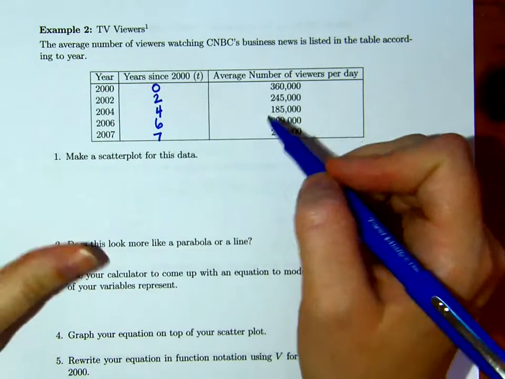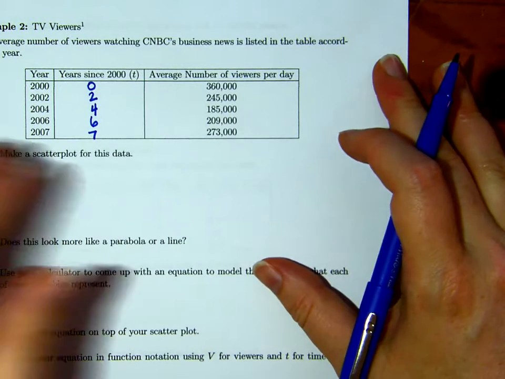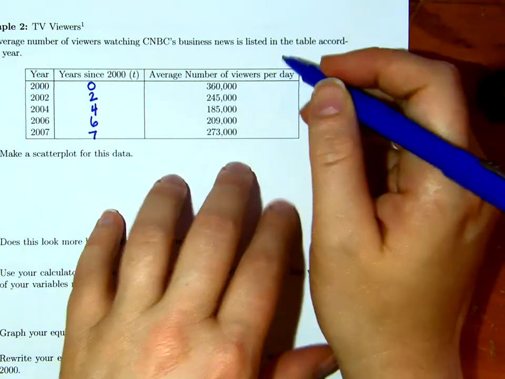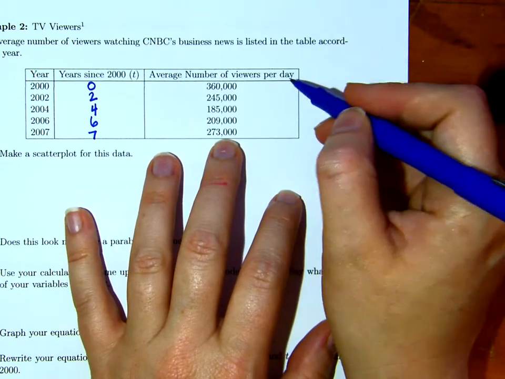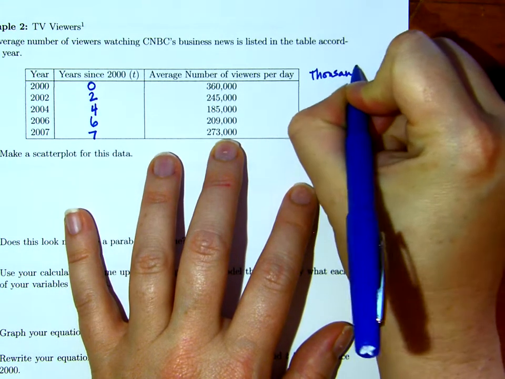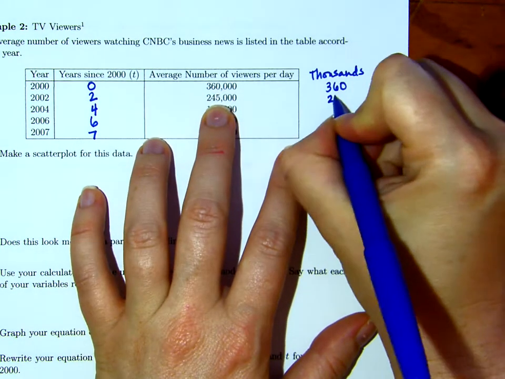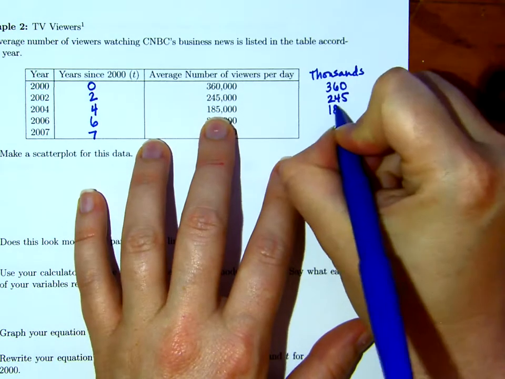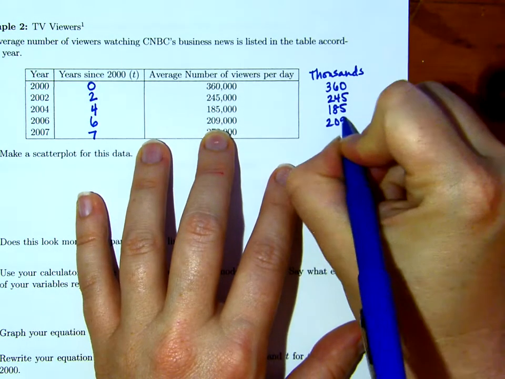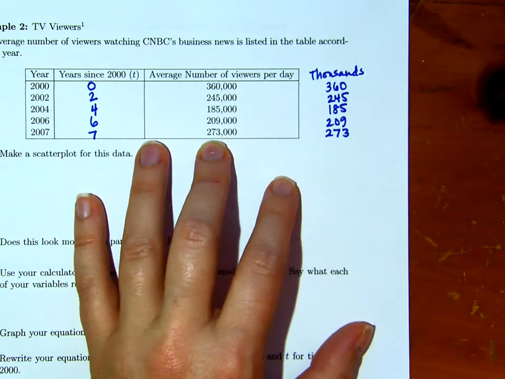And instead of actually typing these into my list, I'm thinking it would be easier for my calculator and my equations to handle thousands of viewers. And instead I'm going to put in 360, 245, 185, 209, and 273 thousands of viewers per day.